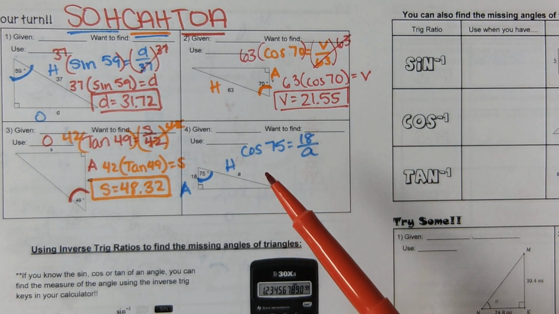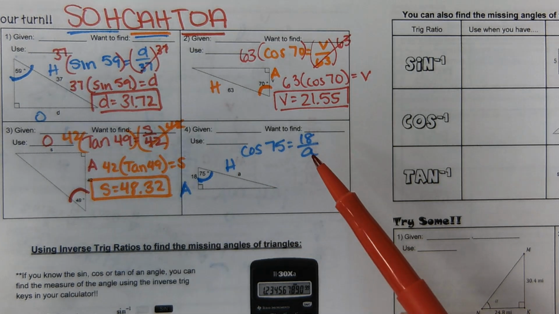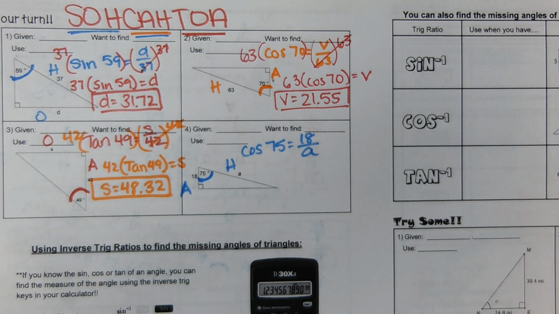Okay, then number 4 is a little bit different because it has a variable as a denominator here. So it just takes one more step to set it up.